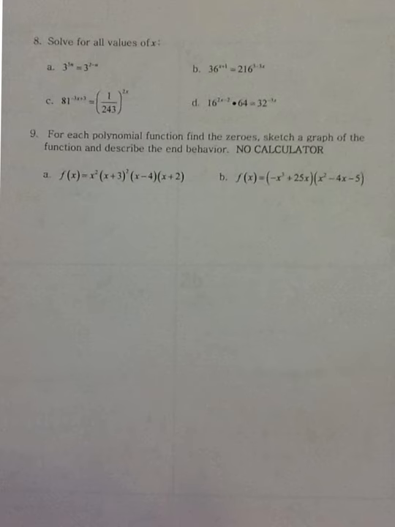Okay, so number 9 is the no calculator part of it. It says for each polynomial function, find the zeros, sketch a graph of the function, and describe the end behavior, no calculator. All right, so the first thing I want to do is find the zeros. What's nice about the first one is it is already in factored form. I want to find the zeros, which is when y is 0. So I have 0 equals x squared times (x plus 3) squared times (x minus 4) times (x plus 2).